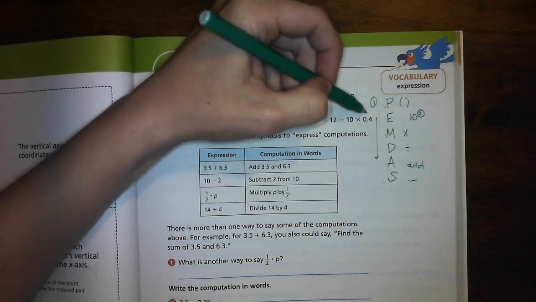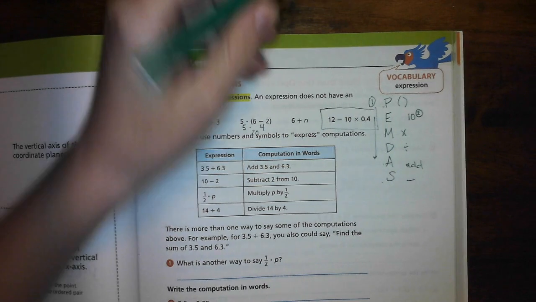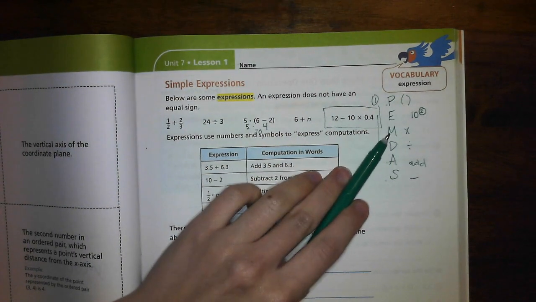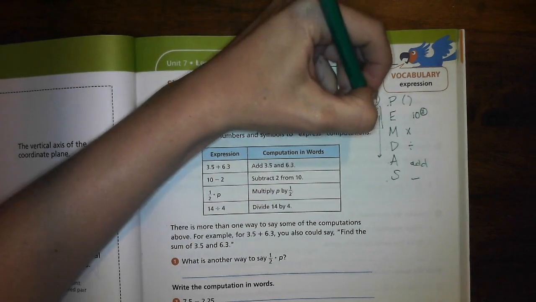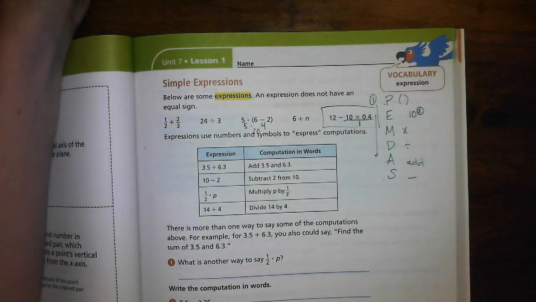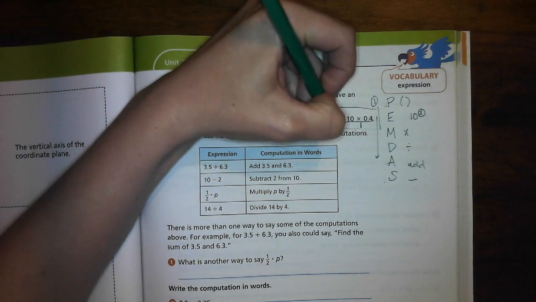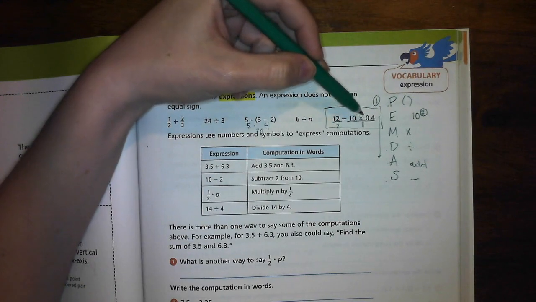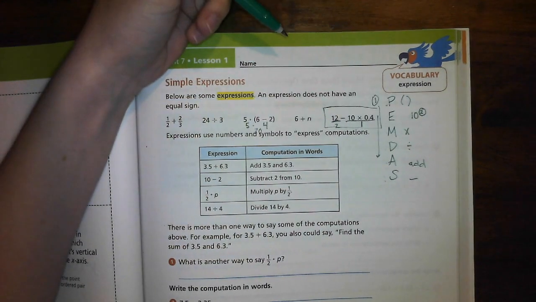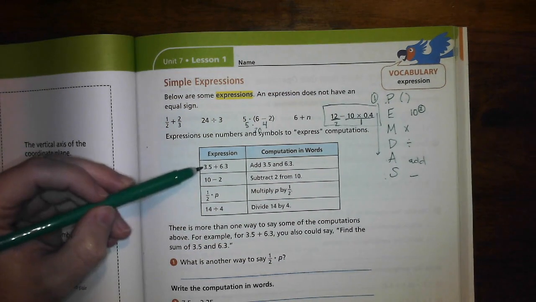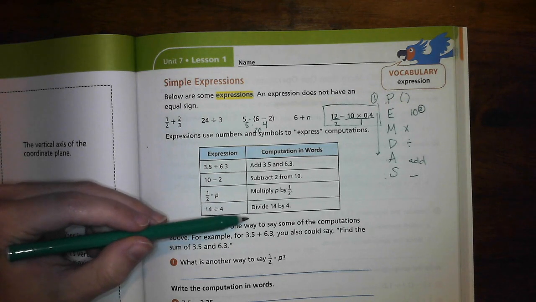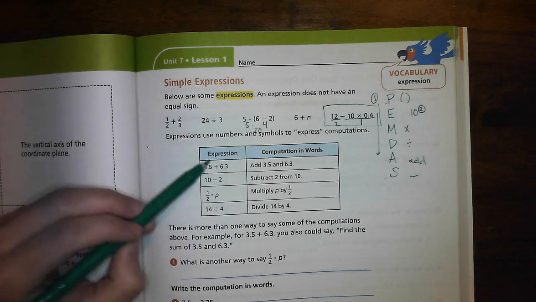So if I was looking at this expression here, I would say, okay, there's no parentheses, okay? There's no exponents. There is multiplication. So I need to do the multiplication first, and then I would do the subtraction second, okay? So that's why it's 12 minus the product of 10 times 4/10. So here are some expressions and then how to write them in word form. It's important to be able to understand how to read them both ways and write them both ways. So that's why that's our first learning target.